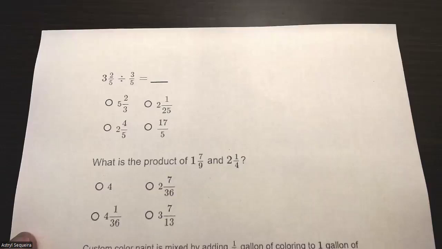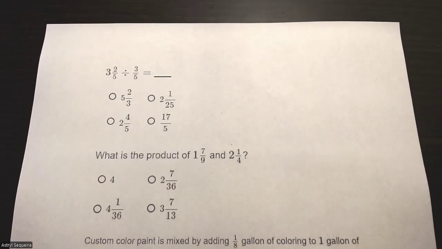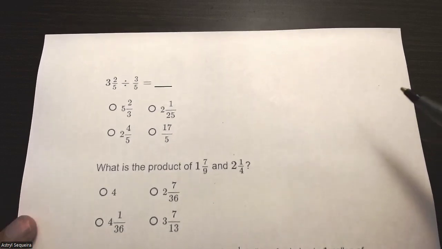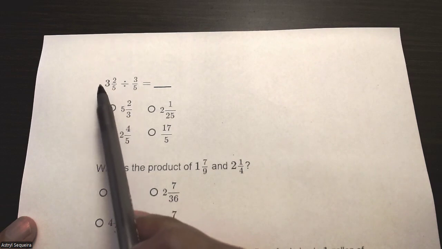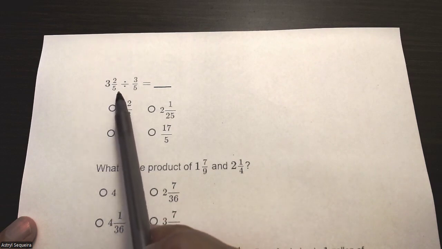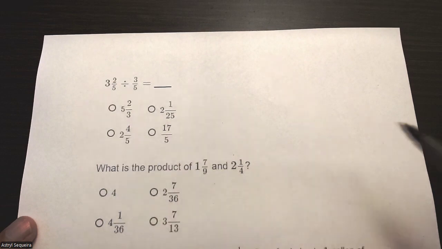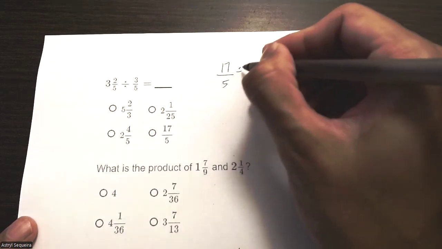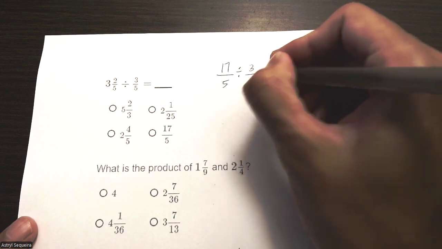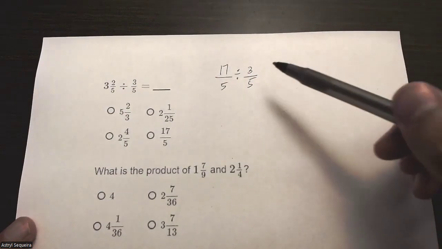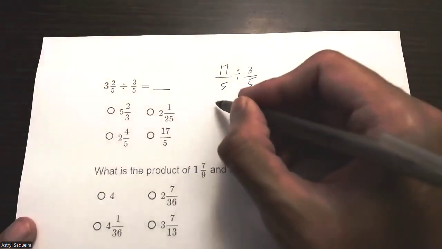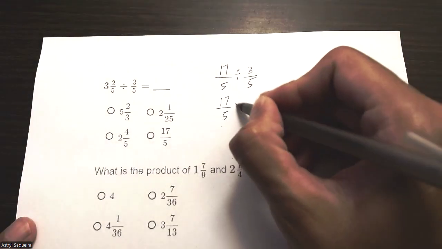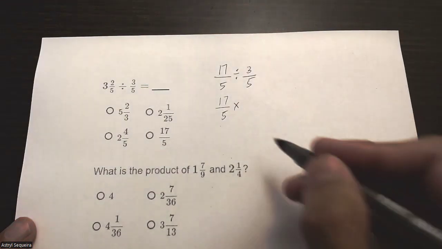Okay, let's go into the next question over here, which is division of mixed fractions. Now, the first thing we want to do whenever we have a mixed fraction is we want to convert it to a regular fraction. So 5 times 3 is 15, plus 2 is 17. The denominator stays the same, which is 5. So I have 17 over 5 divided by 3 over 5. The next thing I want to do when I have division is turn it into multiplication. And I want to flip my fraction upside down.